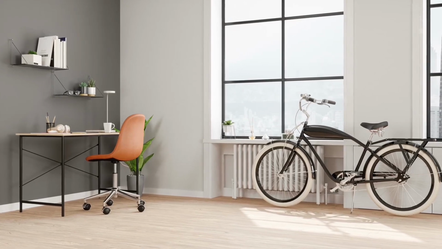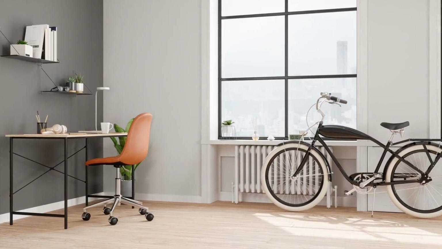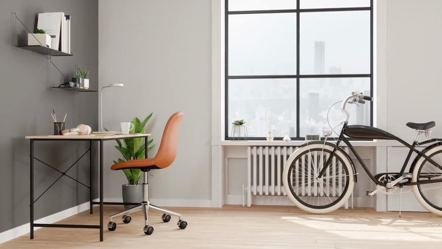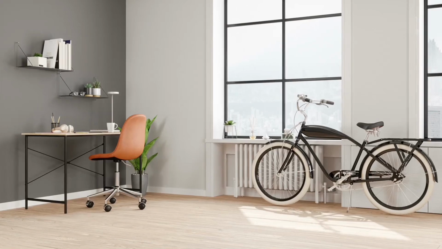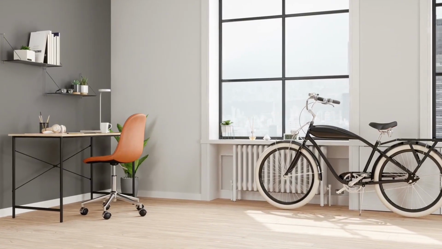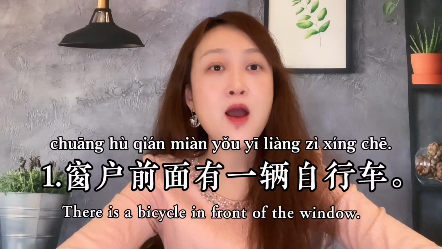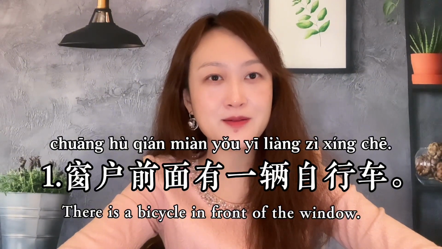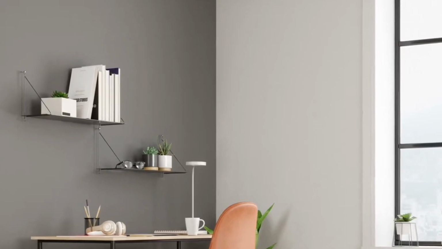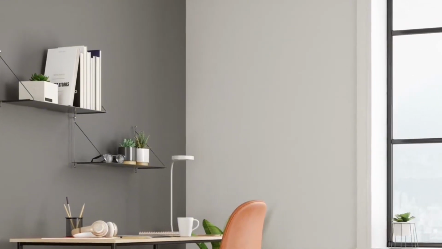Now let's do some practice. Let's try to describe what you have seen. Okay, as we can see, there is a bicycle in front of the window. We can say 窗户前面有一辆自行车. Number 2, there are some books on the bookshelf.